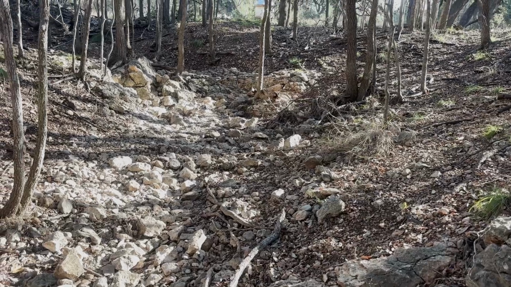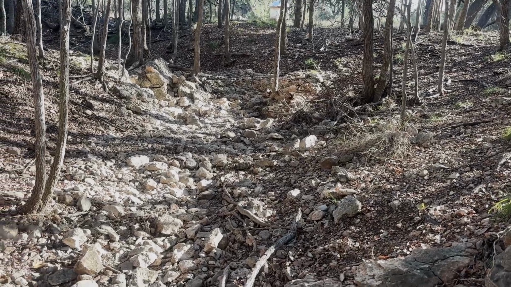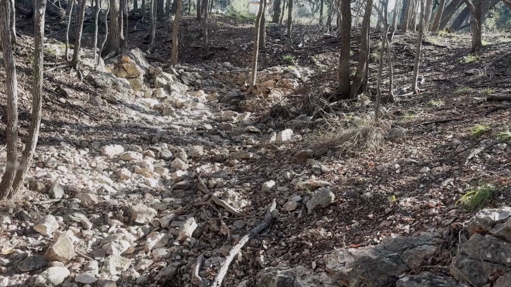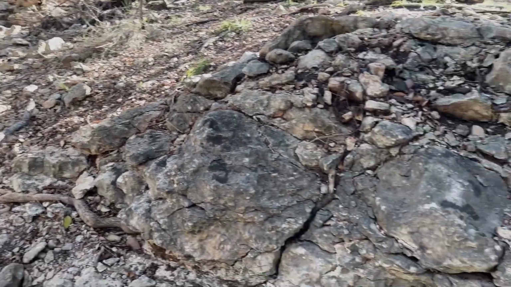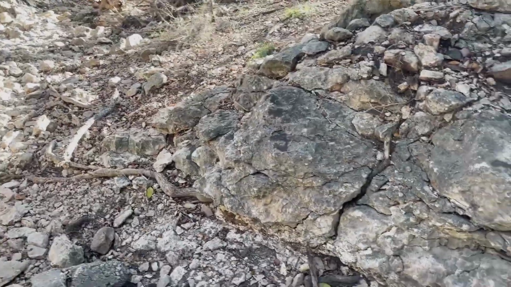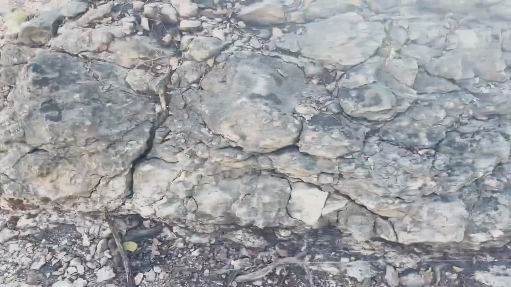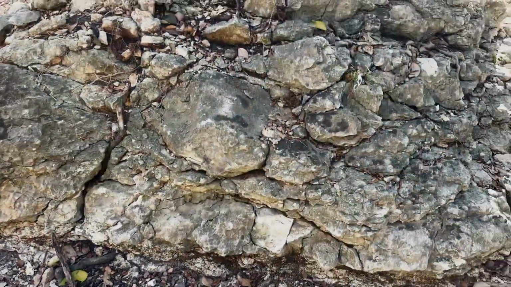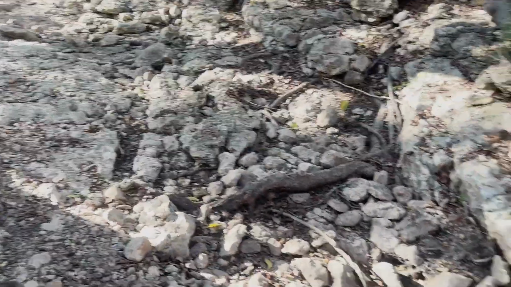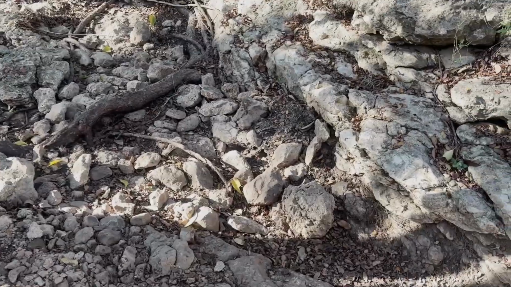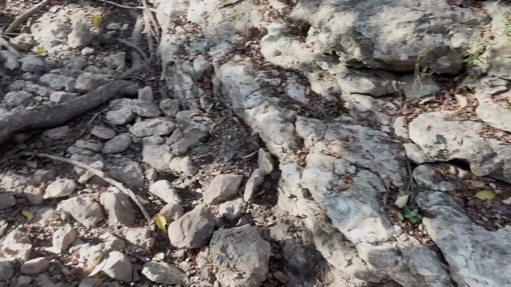Looking at this ephemeral stream, we see at least just the results of an ephemeral stream. We don't have any water currently over here, but we see a lot of cracking on this rock, and eventually this is imminent mass wasting just waiting to occur. And there is the result of mass wasting in the middle of this right here, where we see a lot of the rock falling off.